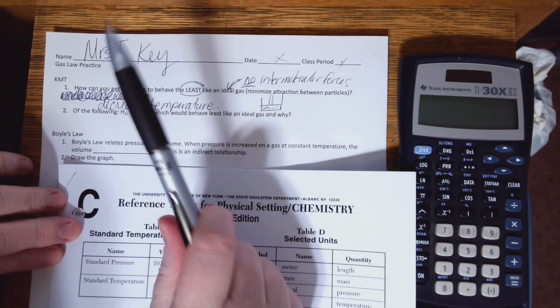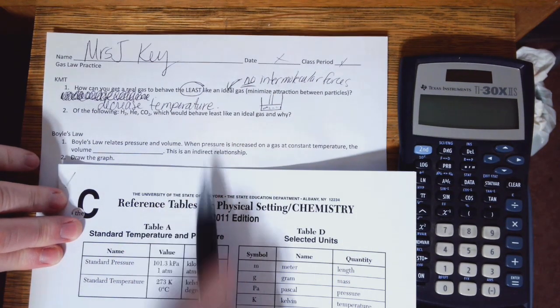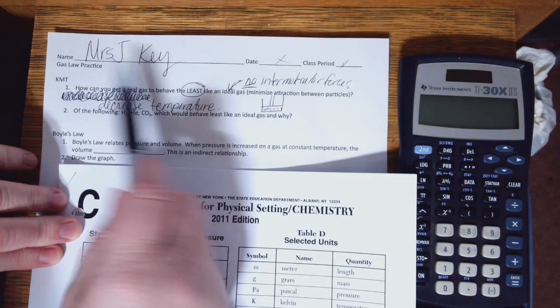All right, I'm going to guide you through this worksheet. I just started it, but we are going to get right to it. So you'll need the sheet, reference table, calculator, and something to write with.